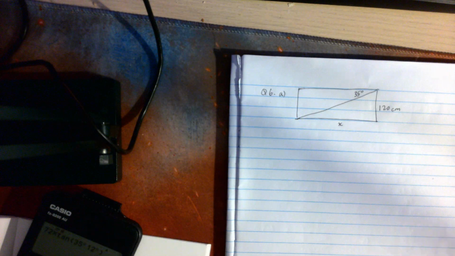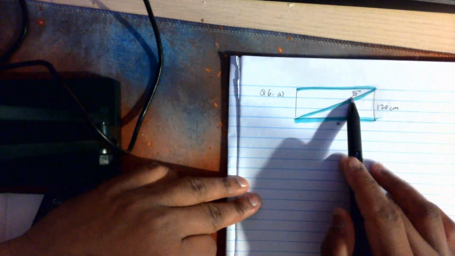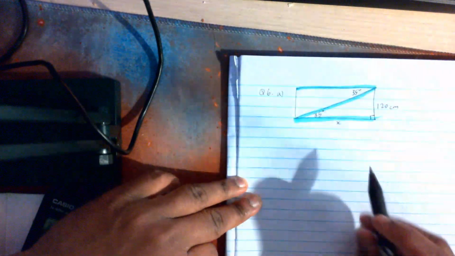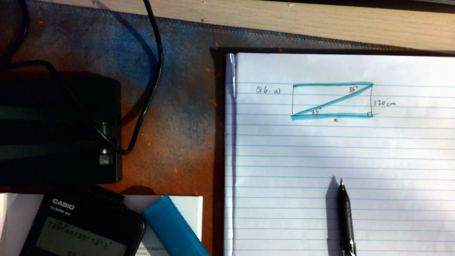Alright, question 6. You have this shape. You have to work out what x is. First thing you need to know is your basic geometry rules, which is Z rule. So if we draw a Z on this in blue, the Z rule tells us that this angle and this angle in here are going to be the same. So they're both 35 degrees. We know that a rectangle has a right angle. So now we've got a right angle triangle, which is here.